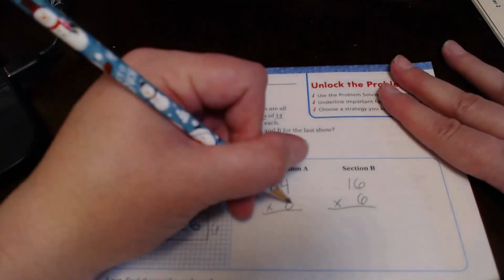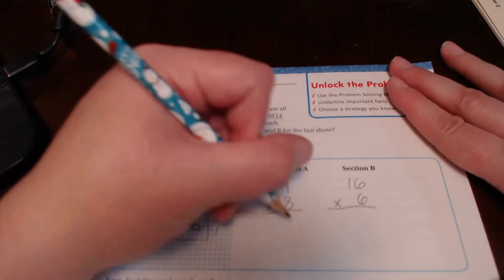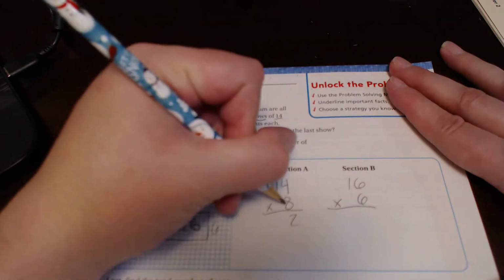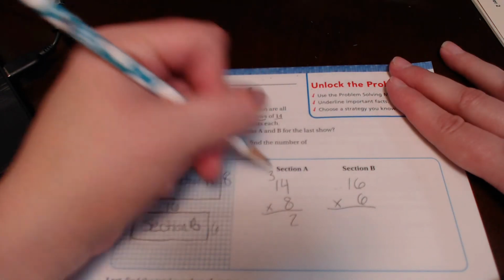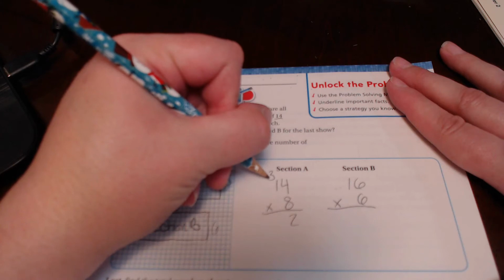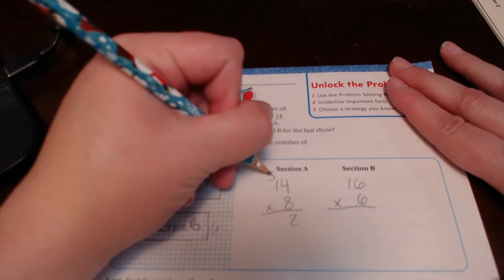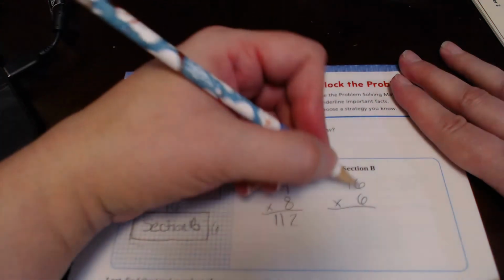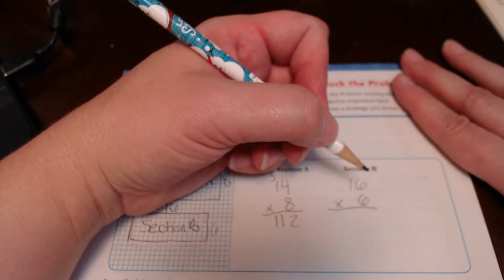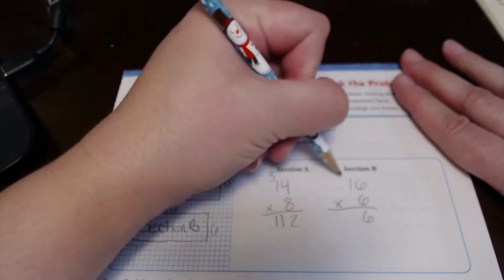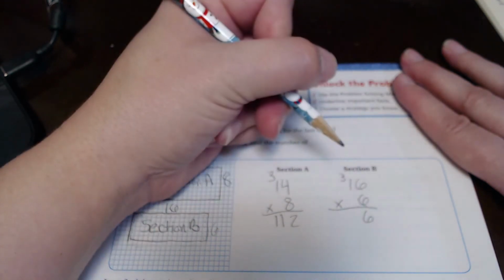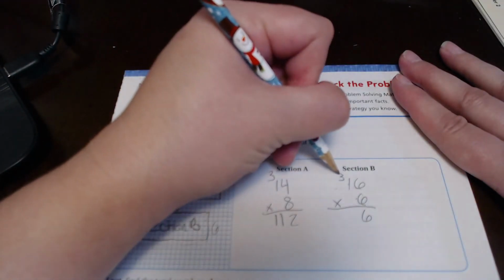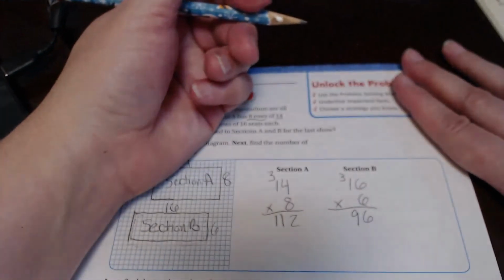So 4 times 8, 32. 8 times 1 plus 3. So 8, 9, 10, 11, 112. 6 times 6, 36. 6 times 1 is 6, 7, 8, 9, 96.